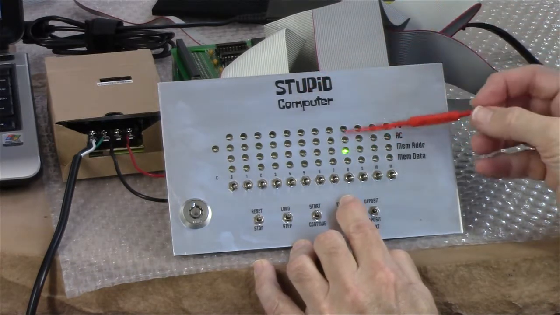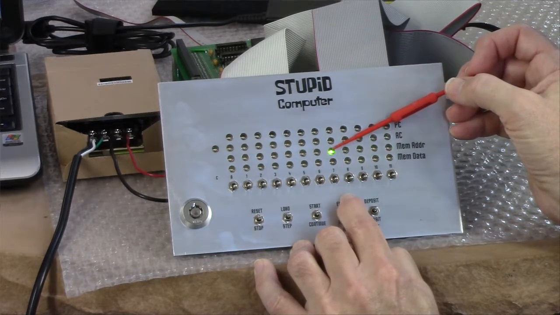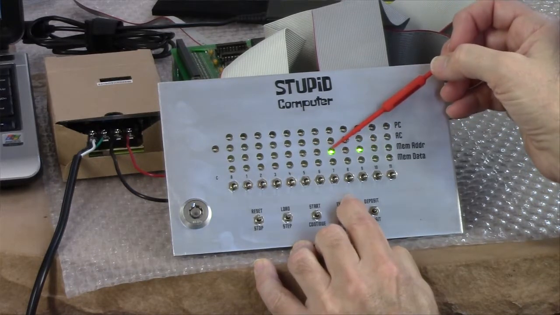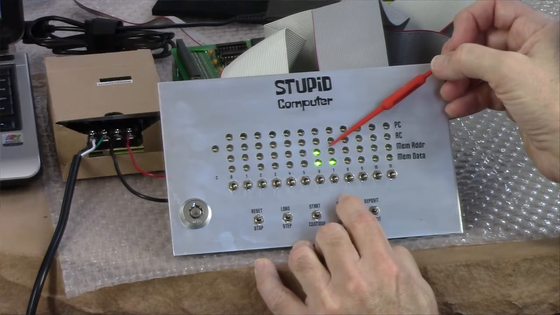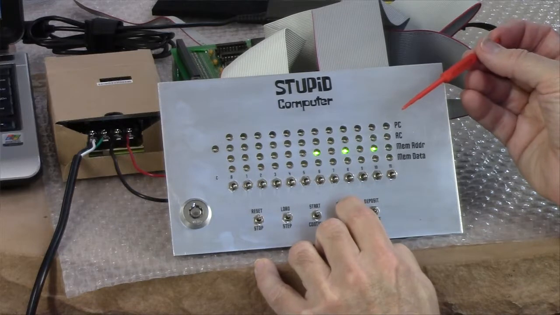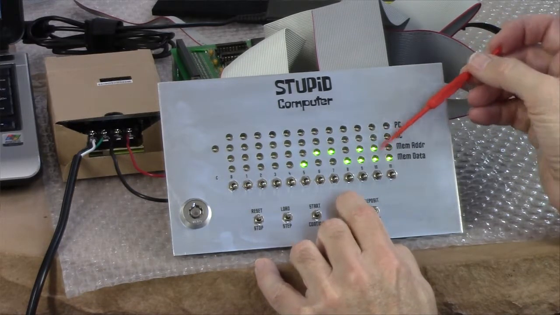And then the next address to have anything will be 20. That's 10. 20 has 30 in it. And then we go to 30. And we'll see the text, okay?